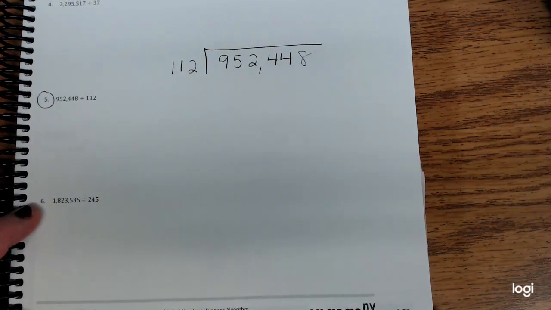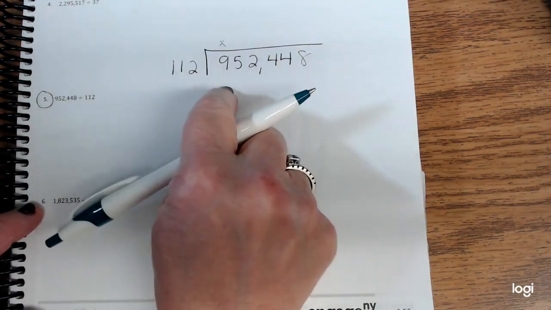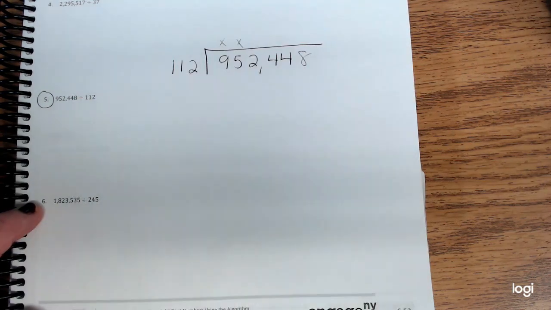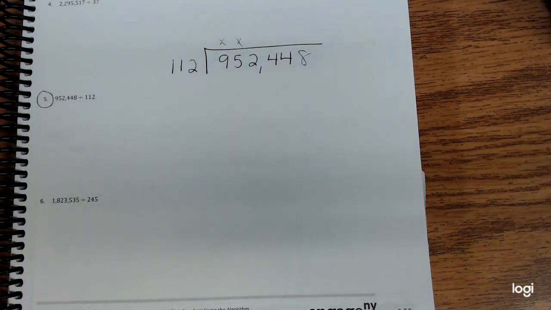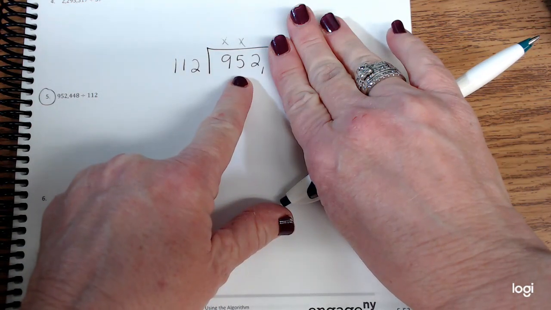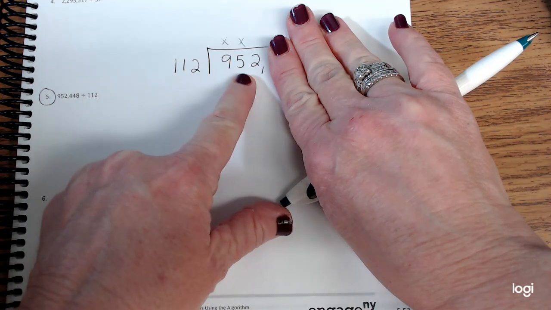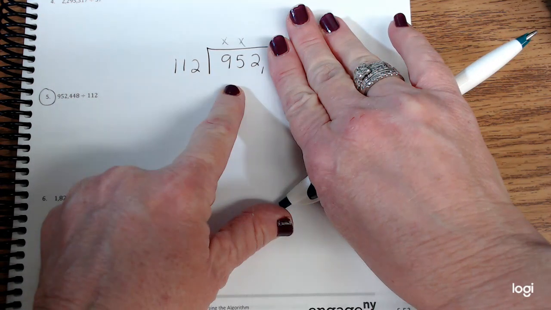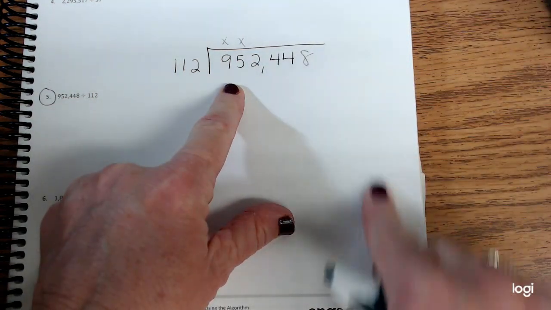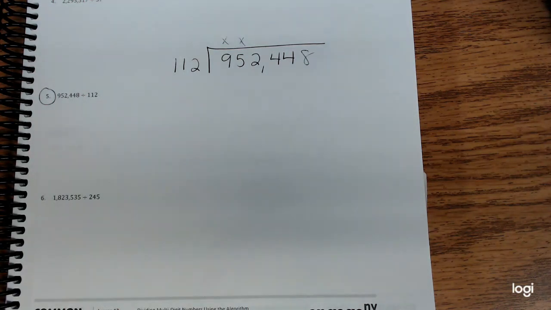Okay, so obviously we already know that 112 is not going to go into 9 or 95. So now I have to decide how many times I think 112 is going to go into 952. Well, we could guess it's 9 times. Might get close, might go too high. If you want to count by 112s over here, you can, but I already know I'm going to have to go up at least 8 or 9 times, so you decide which works best for you.